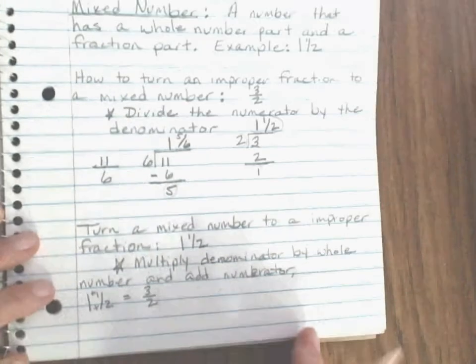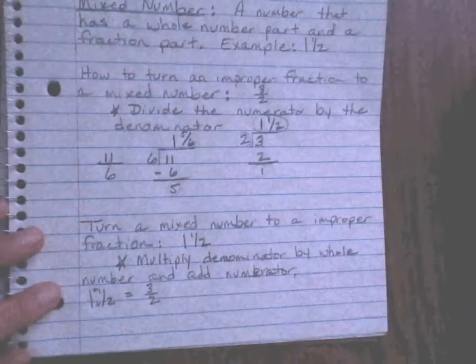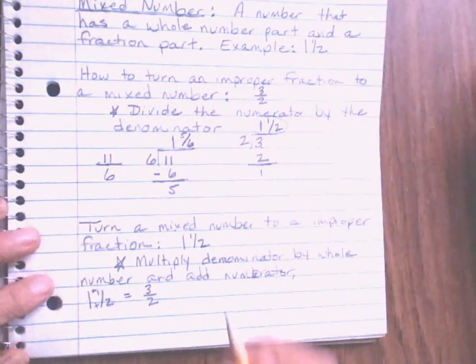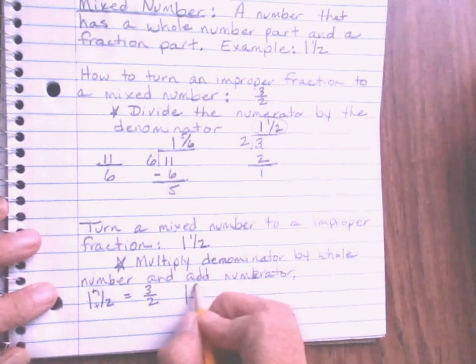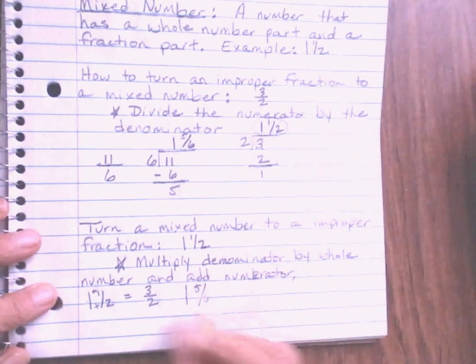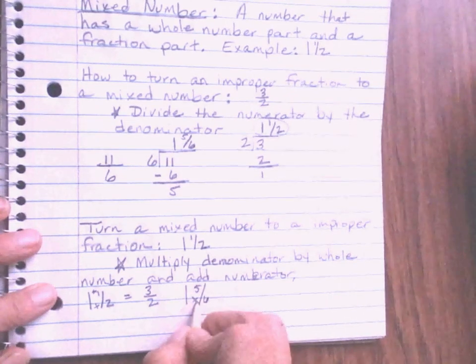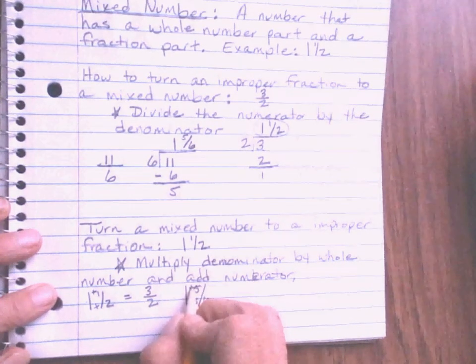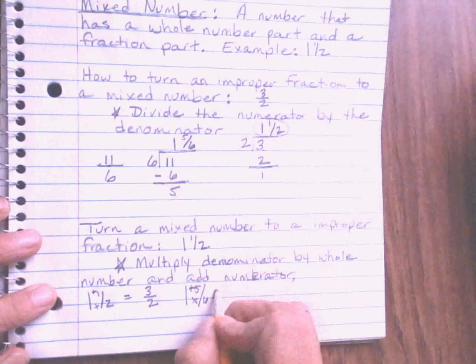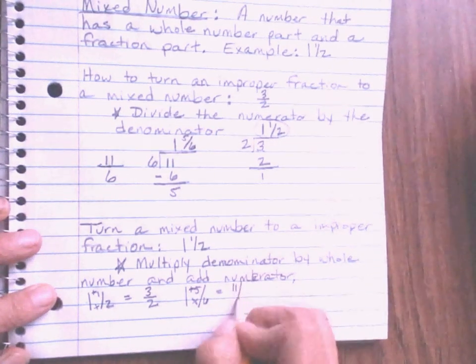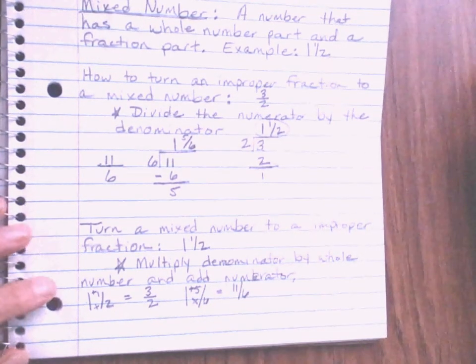Now, remember how I had 1 5/6 up here? One and 5/6. We're going to multiply the denominator by the whole number, so that's 6 times 1 is 6, plus 5 is 11. So it equals 11 over 6.